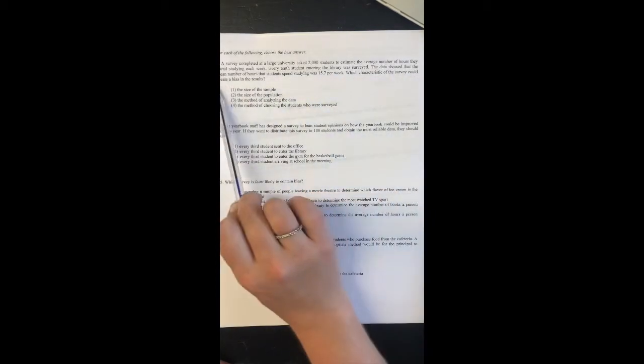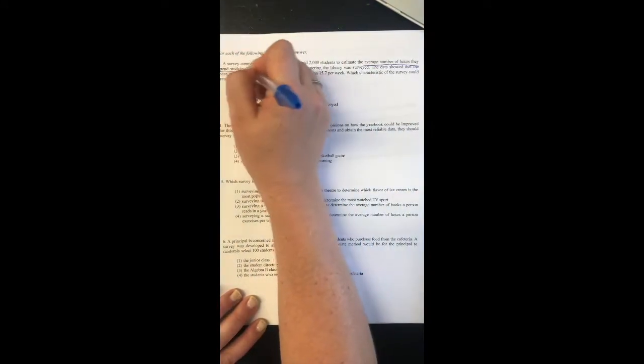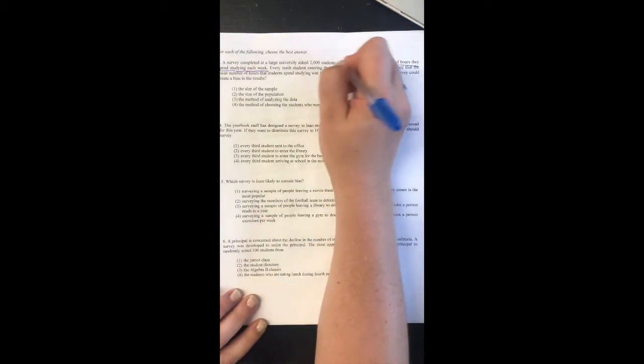Which characteristics of the survey could create a bias in the results? We are asked to analyze the average number of hours that people spend studying, but we're asking people entering the library. What's the problem with that? Well, when you're entering the library, you're probably more likely to study. So the method of choosing the students who were surveyed, that's the problem in this particular survey.